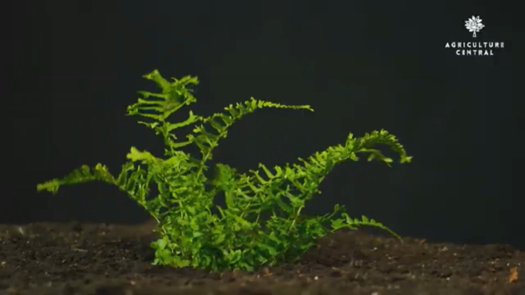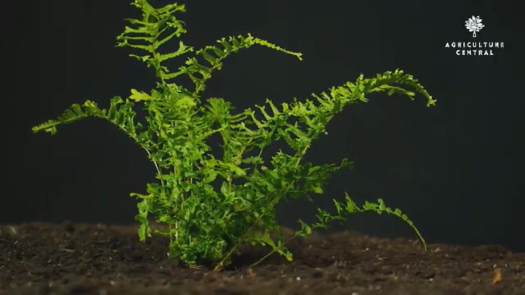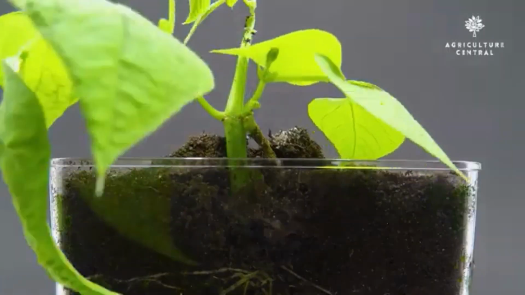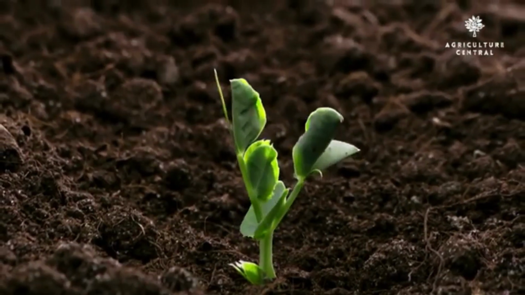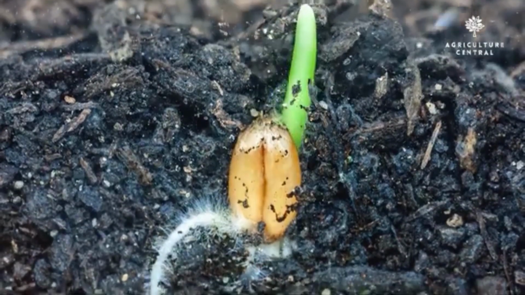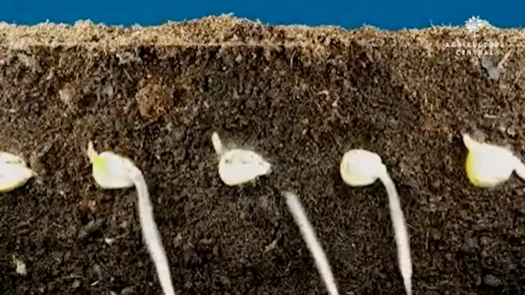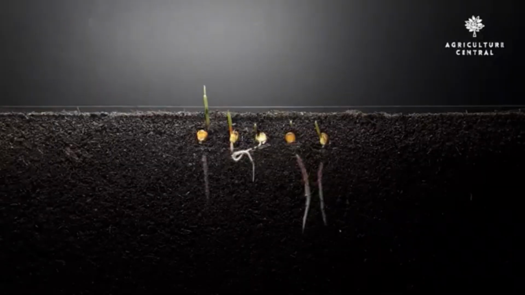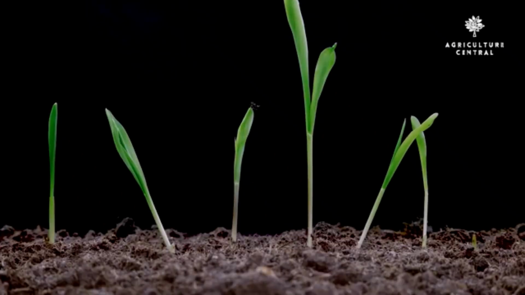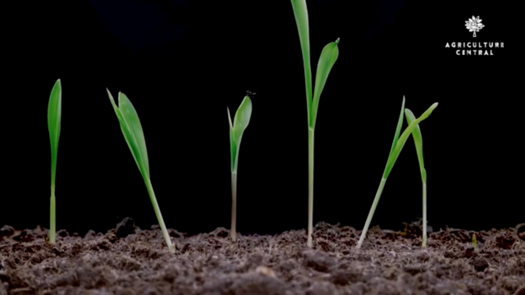When a plant is tilted, the amyloplasts move to the lower side of the cell, signaling to the plant to grow in the opposite direction, towards the center of gravity. In the roots, this response causes the cells on the lower side to grow downward, while the cells on the upper side grow more slowly. In the shoot, the response causes the cells on the lower side to grow more slowly, while the cells on the upper side elongate and grow upward.